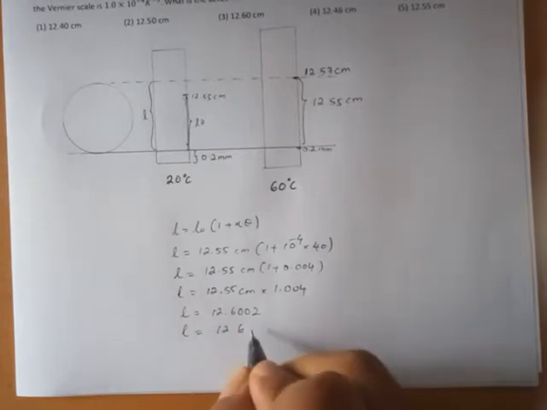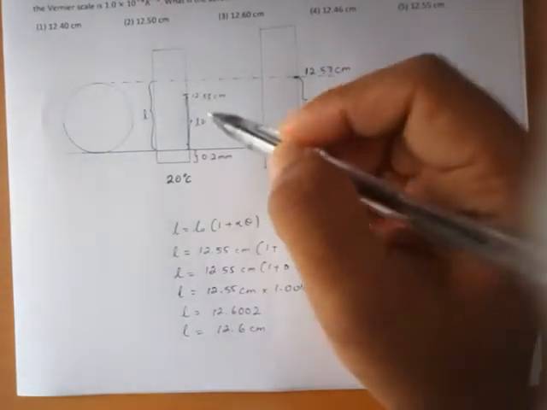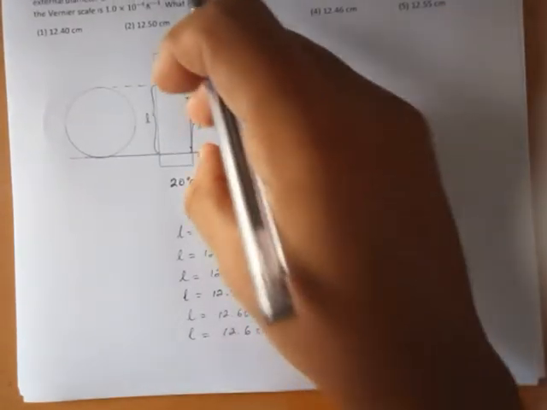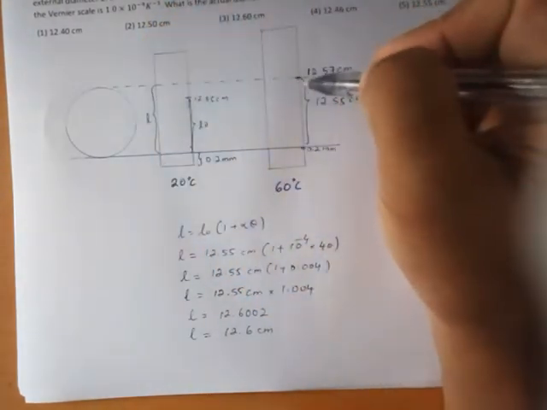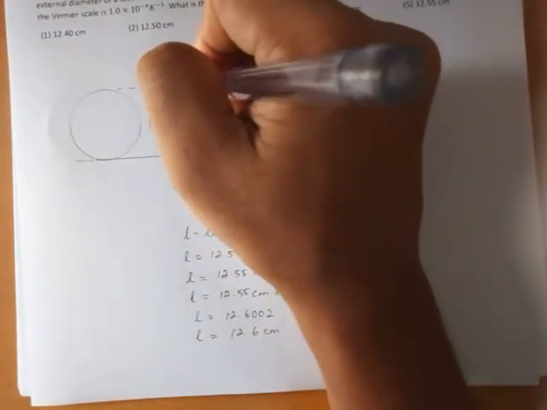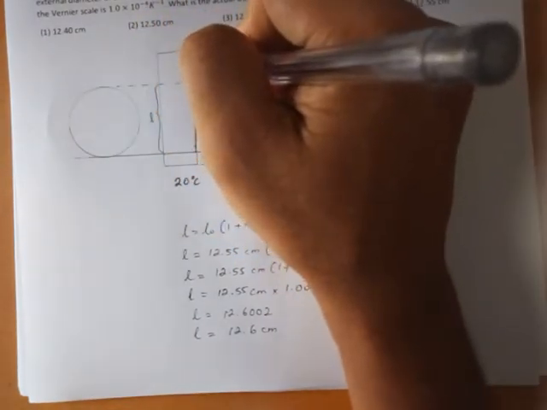Okay, so now we can see at 20 Celsius this is 12.55 centimeter. When we increase this temperature to 60, it expands this much, and that actual length is 12.6 centimeter. That means this length is 12.60 centimeter.